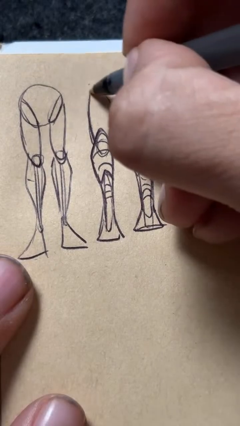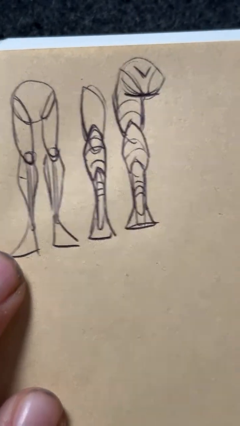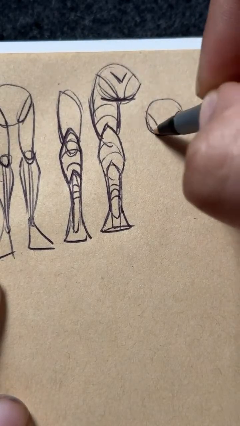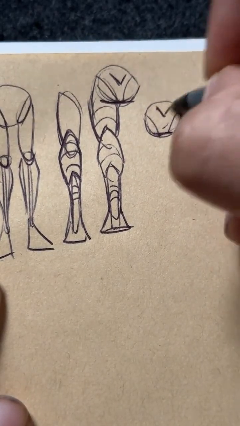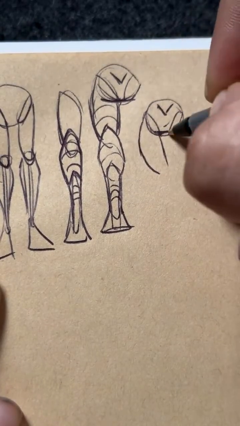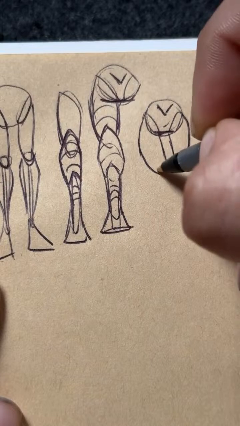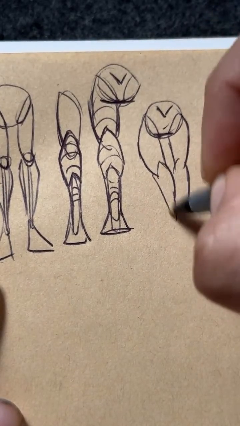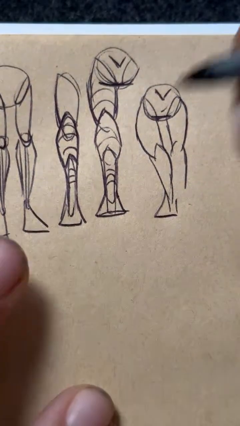It literally connects right where that goes. So, circle, booty, you can already establish the booty immediately, and then draw your legs coming from there. Overlap the back of the calf, and you have yourself a leg from the back.